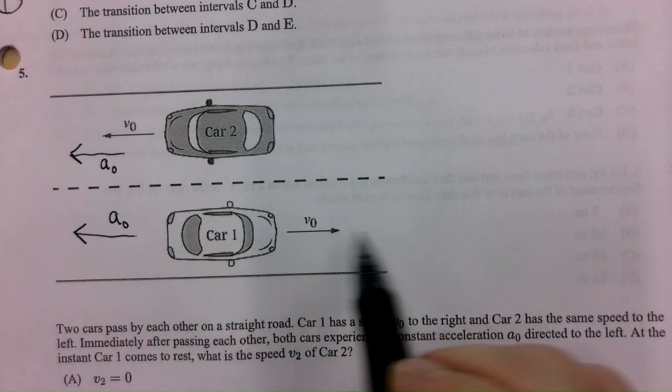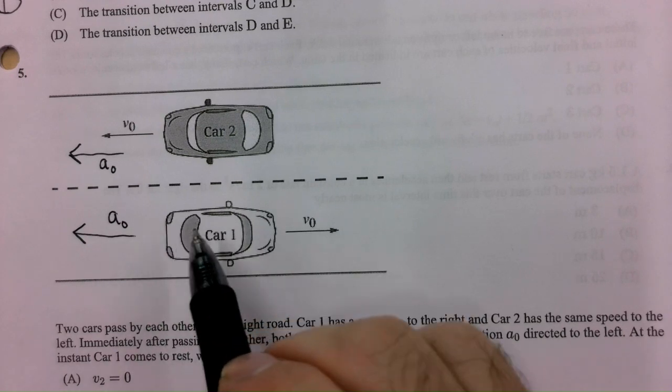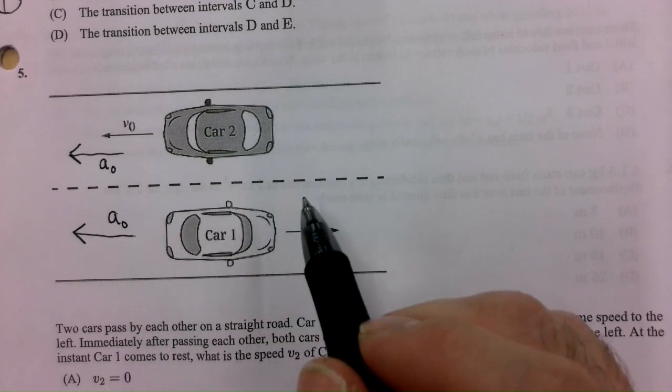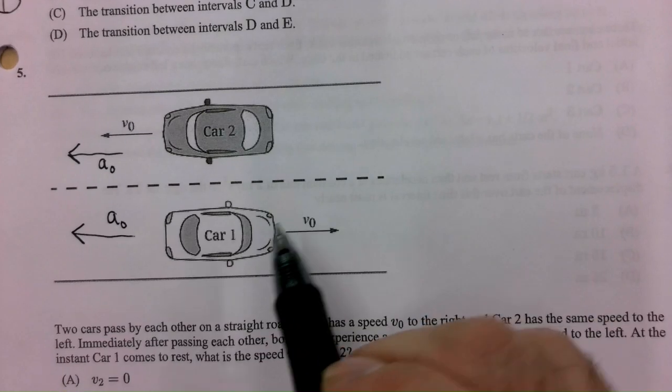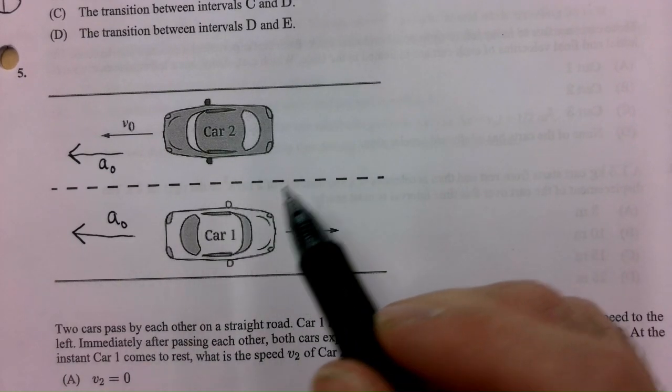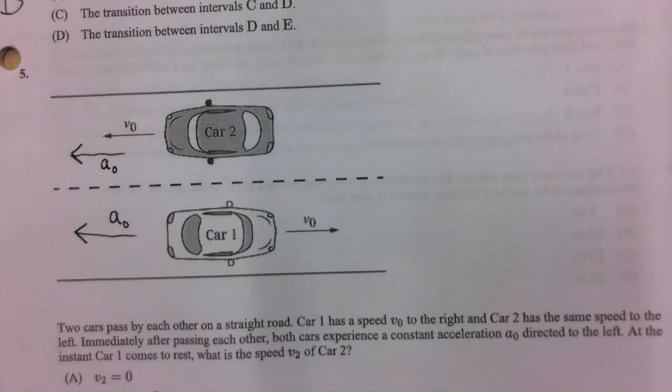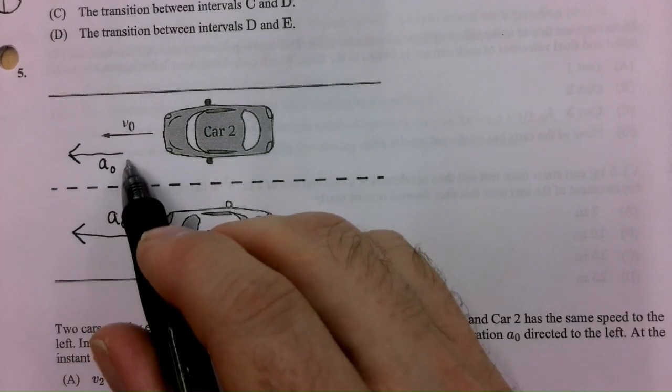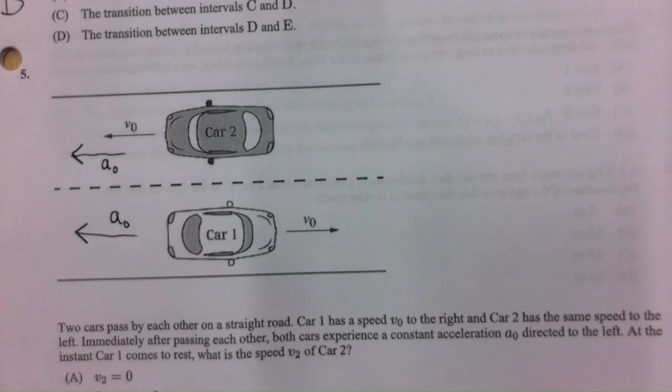So the car is going this way, acceleration is in the opposite direction. So when your acceleration and your velocity are in opposite directions, you slow down, or your velocity decreases or gets closer to 0. Here, acceleration is going in the same direction as the velocity, so you're going to speed up. The value of your velocity is going to get larger and larger.